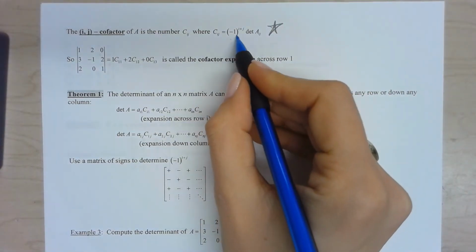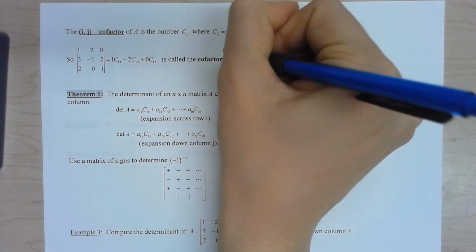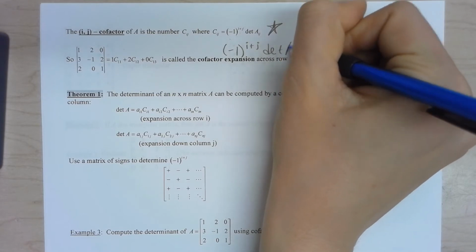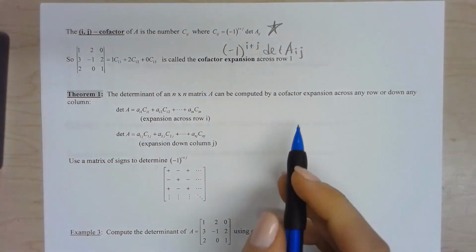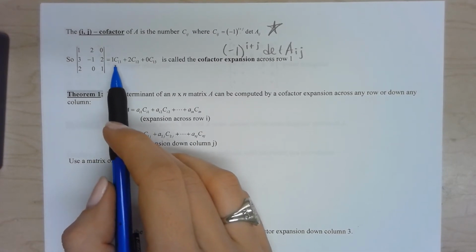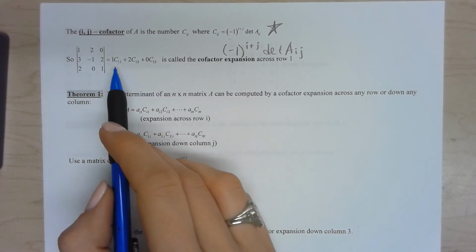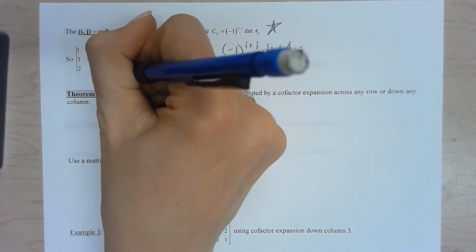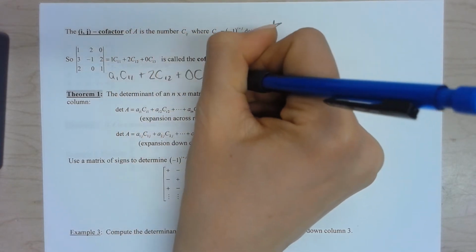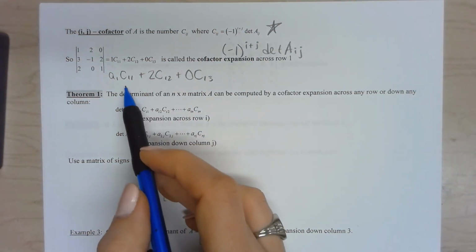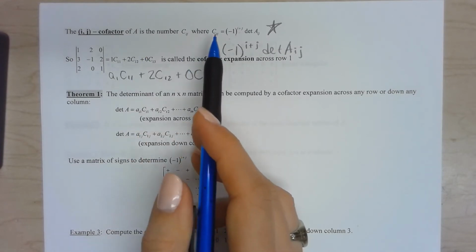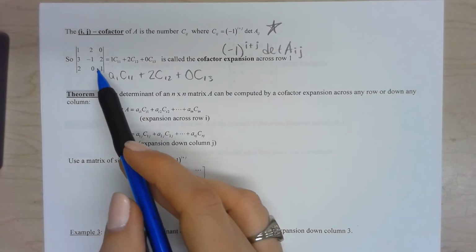Cofactor: -1 to the I plus j, let me write this a little bigger, -1 to the I plus j times the determinant of AIJ. And if we want to find a determinant, instead of writing determinant of A11 and having to remember your signs, you can also just go across. So what they've written here is A1 C11 plus 2 C12 plus 0 C13, which is the determinant we took on the other side. This is just a useful way to organize our alternating signs and the fact that we are going to then take the determinant of this.